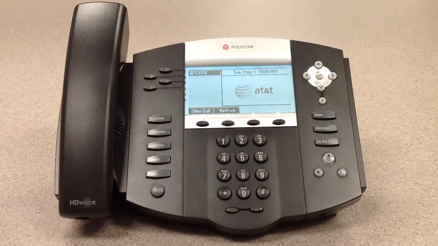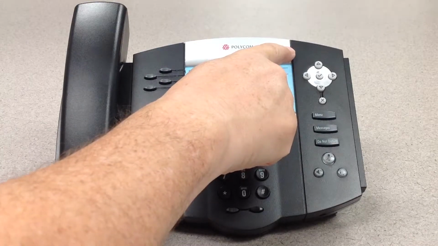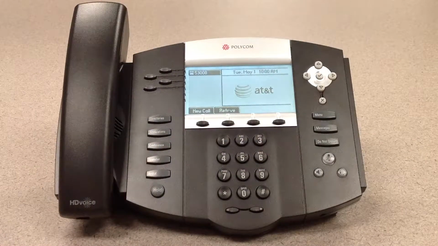Next to the display in the upper right corner is an LED indicator. It is clear now, but will flash in red when you have a new voicemail or when the phone is booting up. Once you clear all new voicemail messages, the red light will go away.